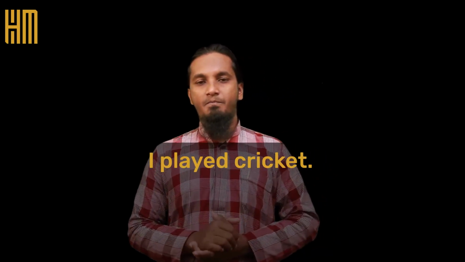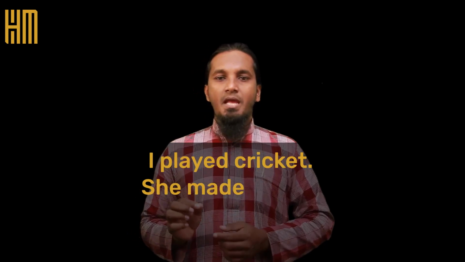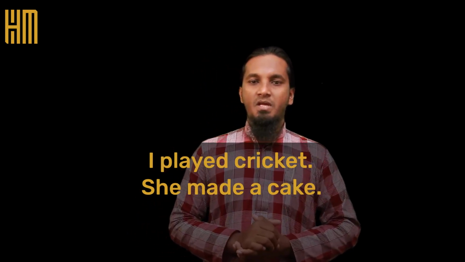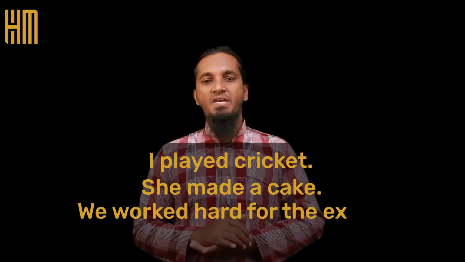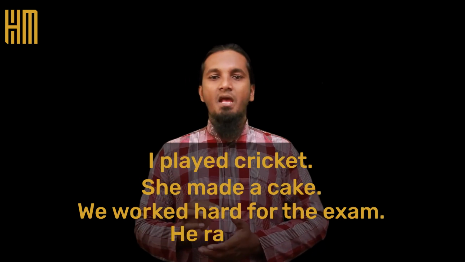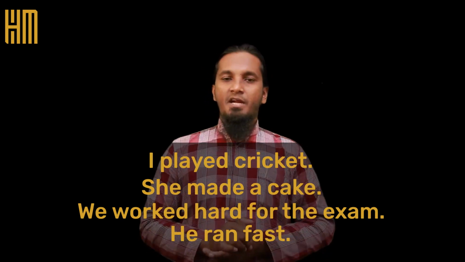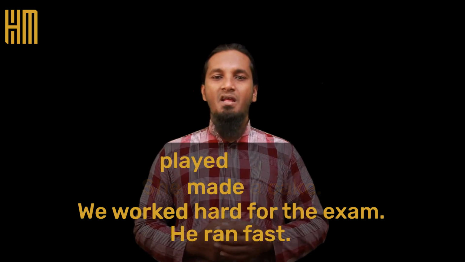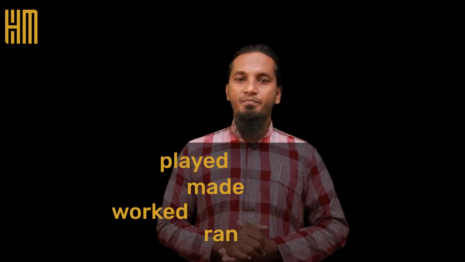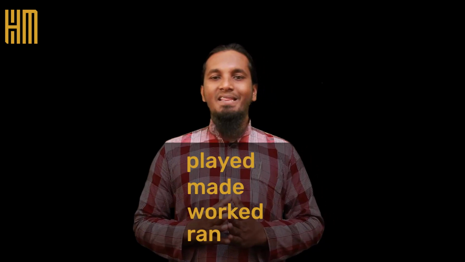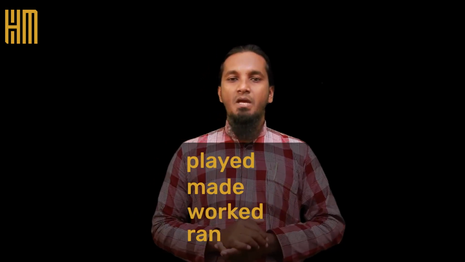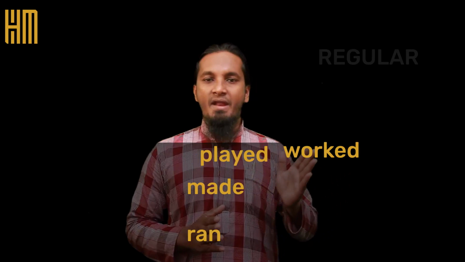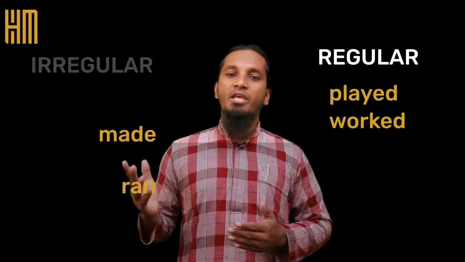For example, I'll give you some past sentences. I played cricket. She made a cake. We worked hard for the exam. He ran fast. Now you can see there are 4 verbs: played, made, ran and worked. There are 4 verbs, but they are different because there are 2 regular verbs and 2 irregular verbs.